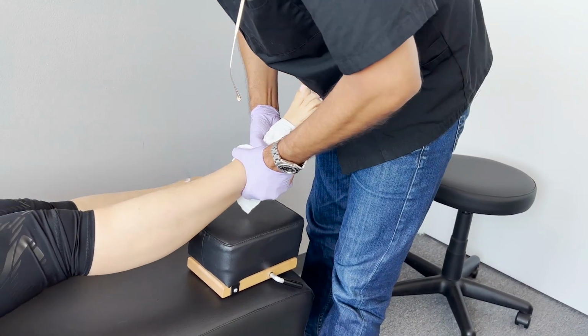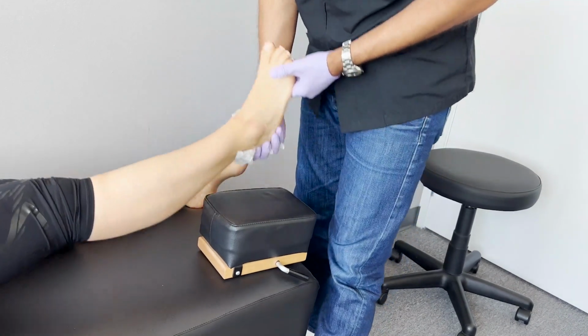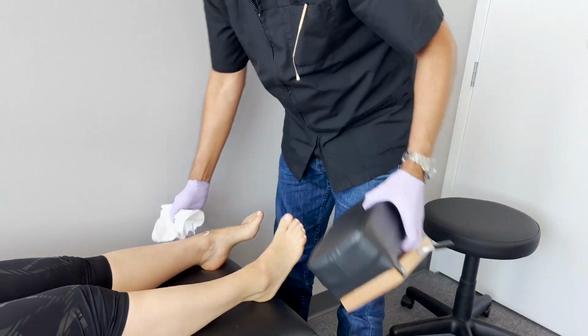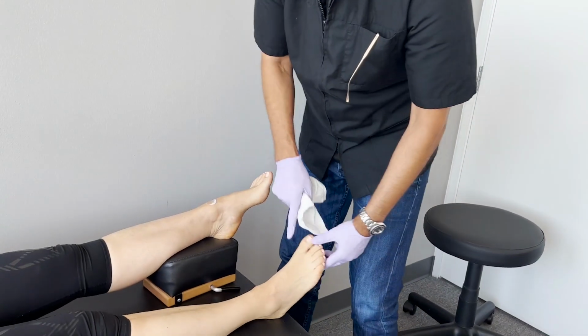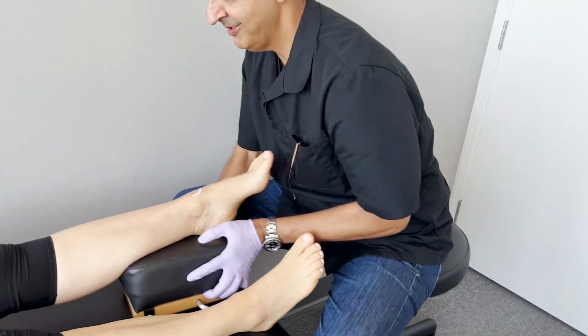Posterior fib, it's rolled, so we want to bring a little more A to P. There you go. Better. Now the other side. Better. You can even see the swelling is down. Pretty cool, huh?